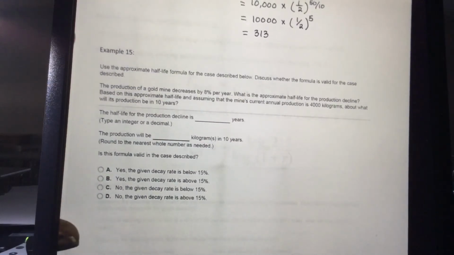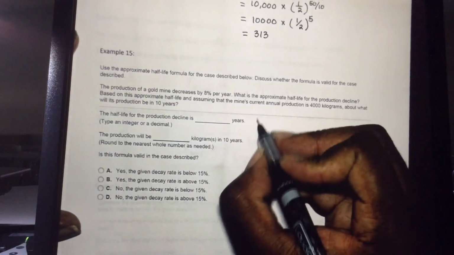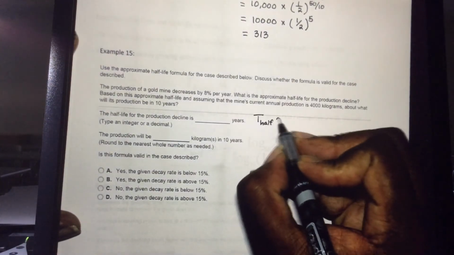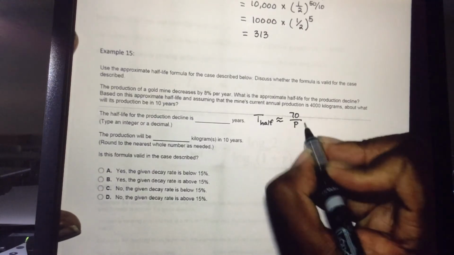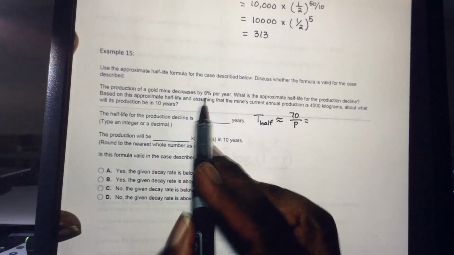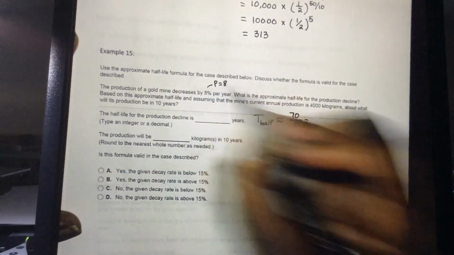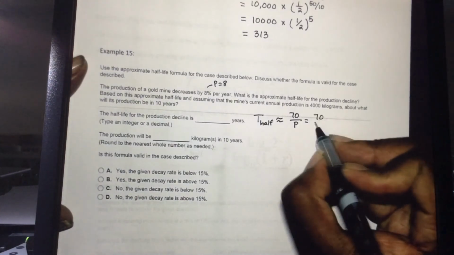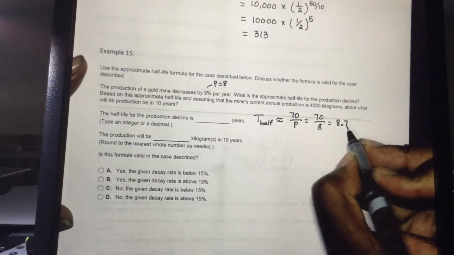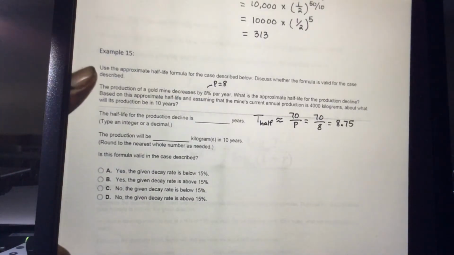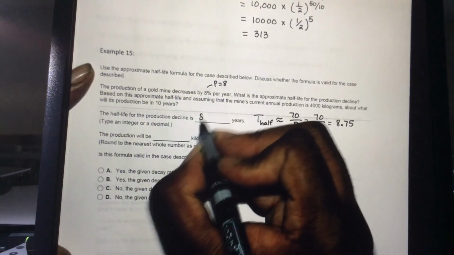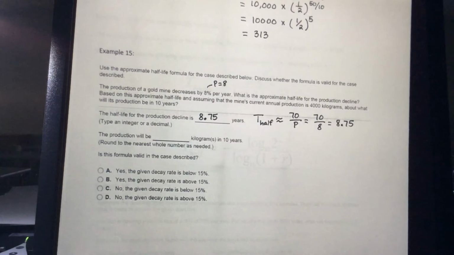First of all, we find the half-life for the production decline. That's T sub half, approximately equal to 70 divided by P. And this is what P is, 8%. So P is 8. And if you do 70 divided by 8, it'll be 8.75. So the half-life for the production decline is 8.75 years. And then next, we want the projection, so the production will be how many kilograms in 10 years.